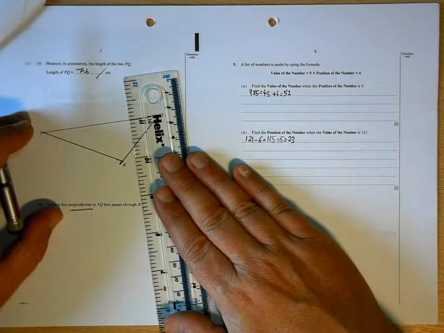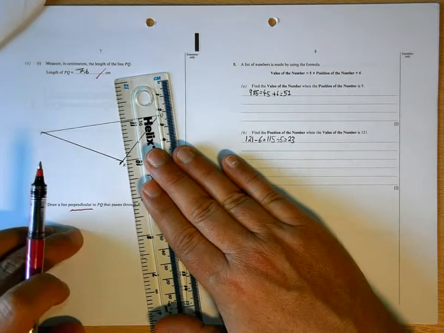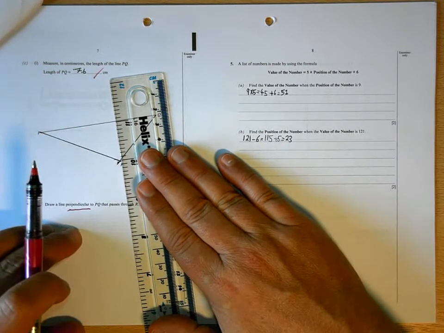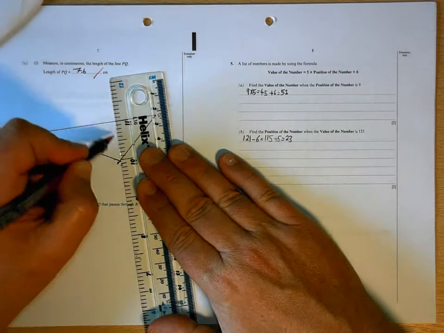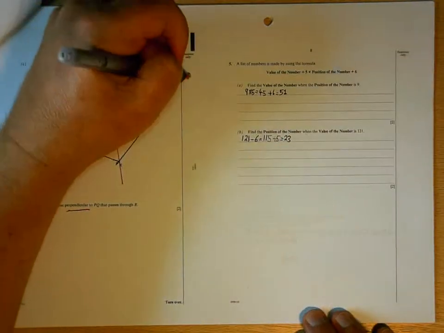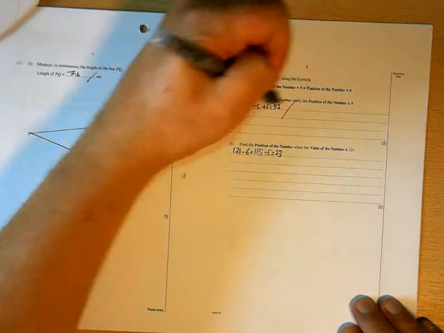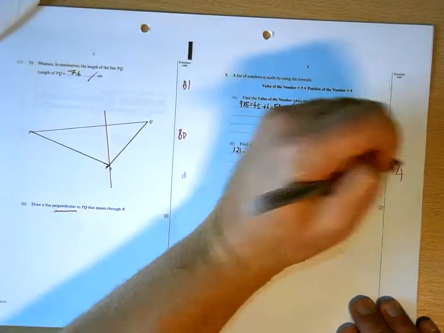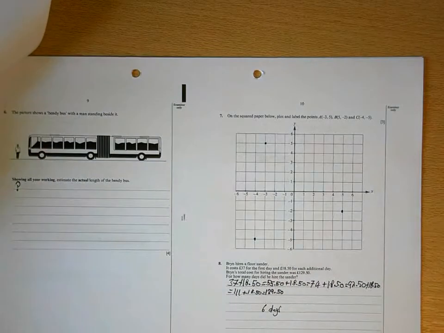So line up that long 11 one there, and then slide your ruler until your ruler meets R. Then you know that that line is at right angles to that line. That's what you're looking for. So you get your 1 for the measuring, you lose 1 there. That is correct, and so is that. Well done. So you got 5 marks on that page.